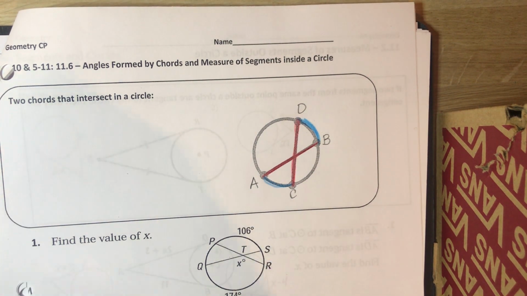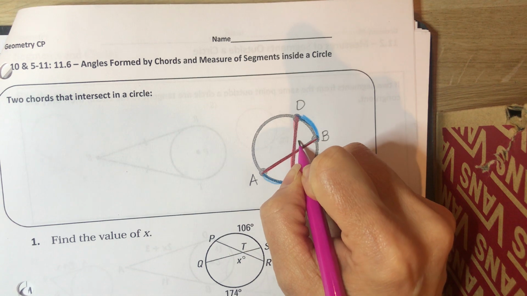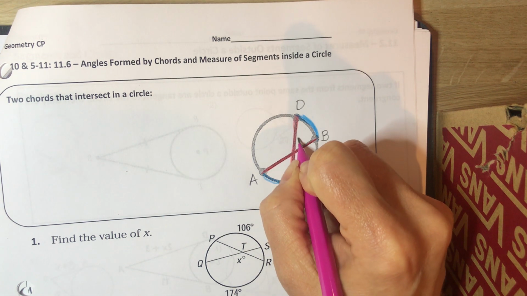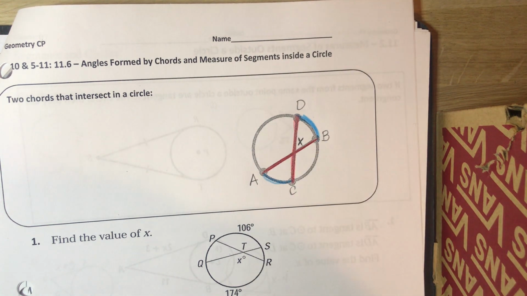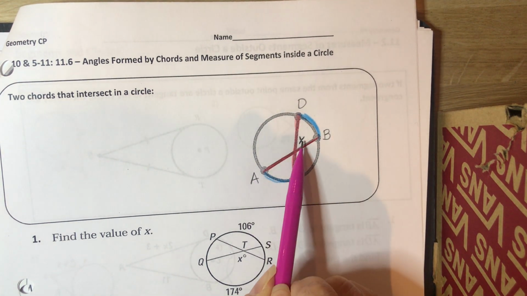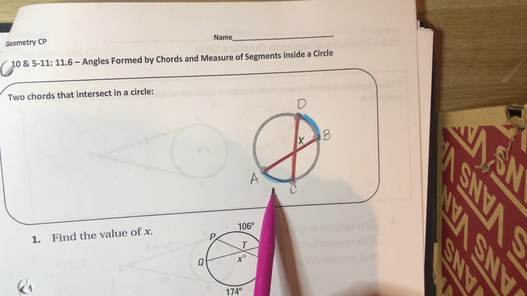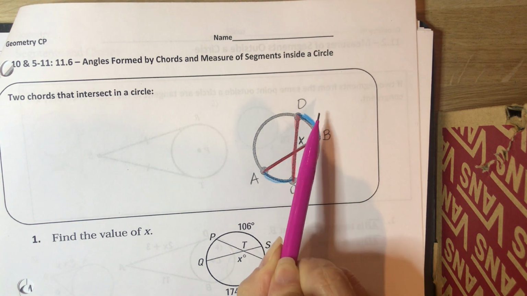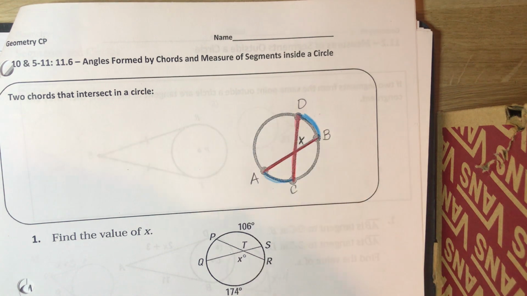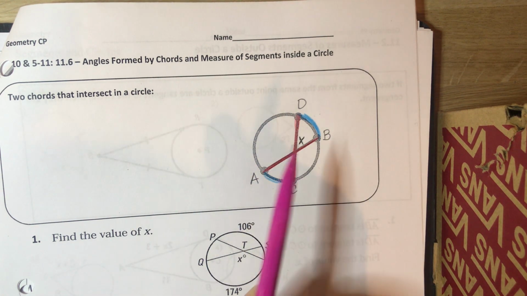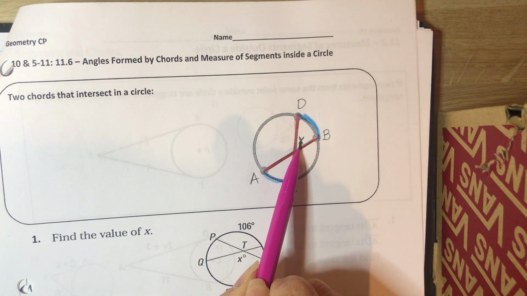So let's add an X into our picture right here. If I wanted to figure out the measure of angle X, all I would have to do is add arc AC to arc DB, and then I would divide by 2, and that would give me X.